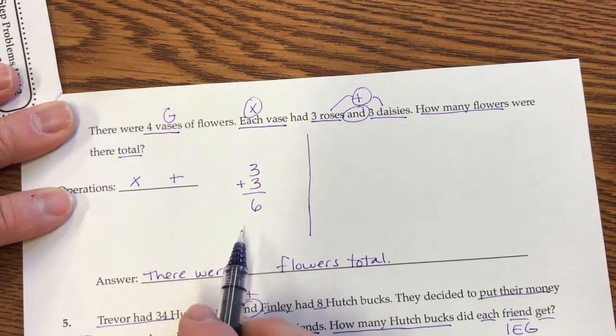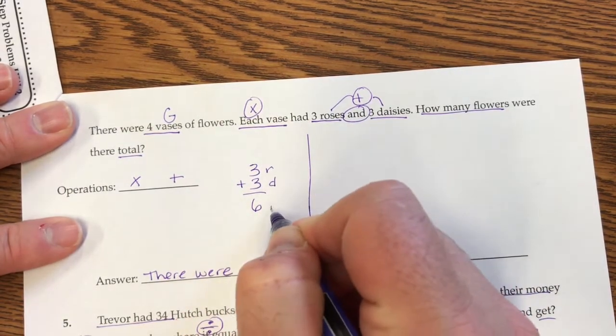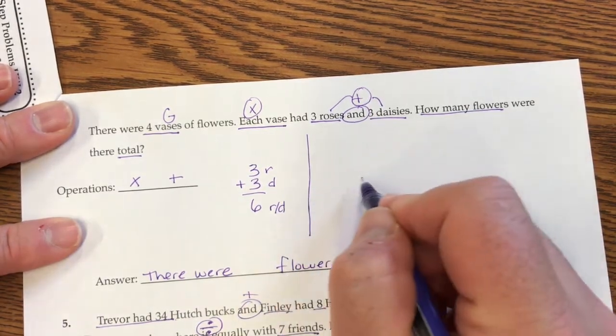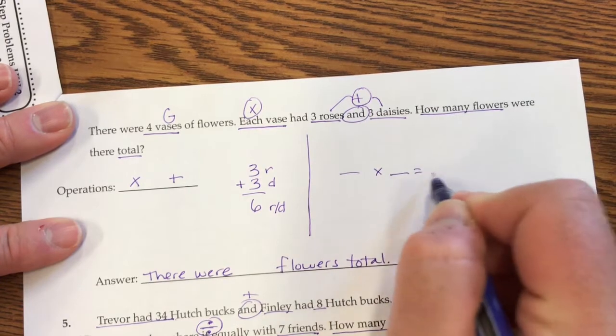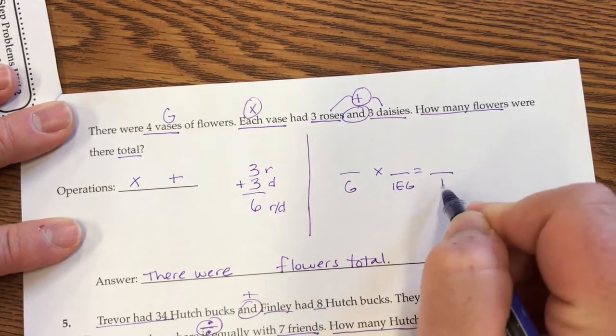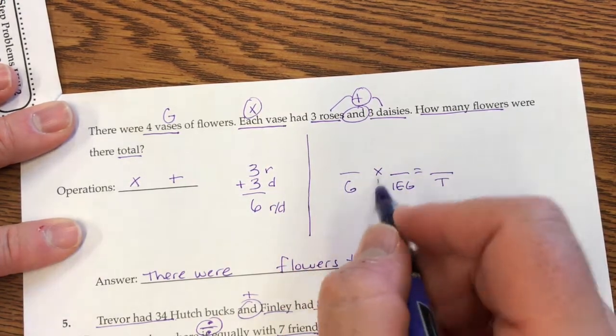Remember, advanced math students record labels on things. So here's roses, here's daisies, so this is roses and daisies. And then we're going to go ahead and now do our multiplication problem. So we have groups, how many are in each group, and the total. Those are just our standard codes for things to solve problems well.